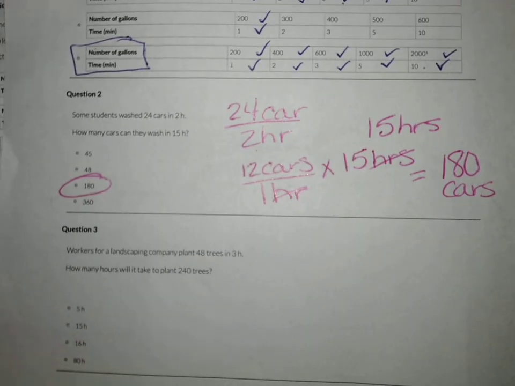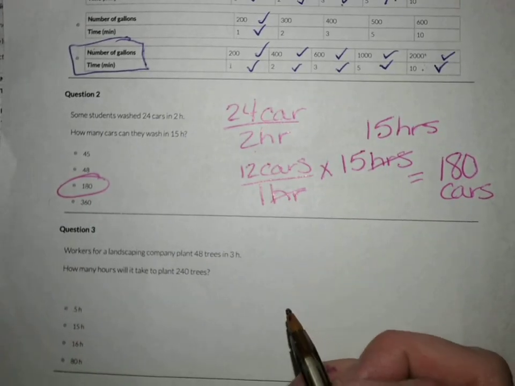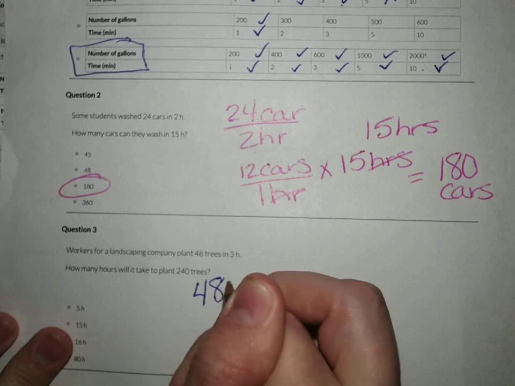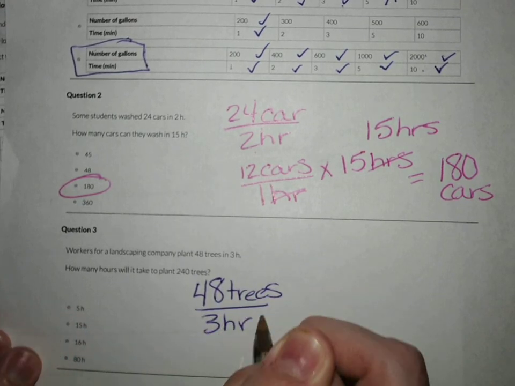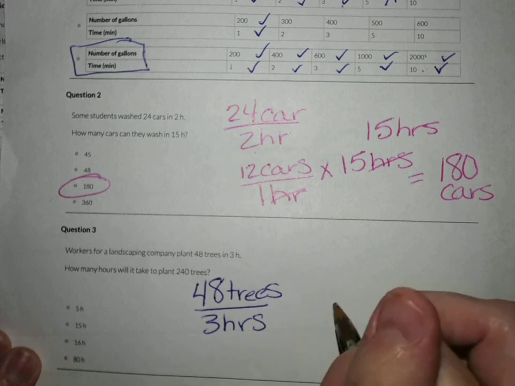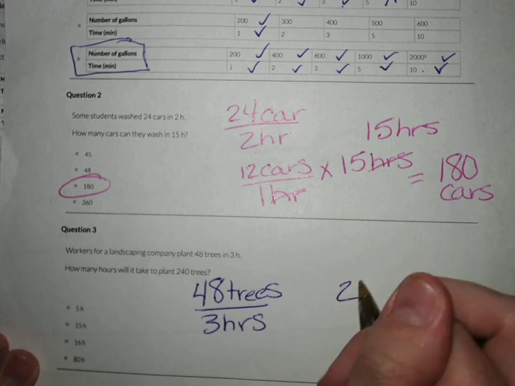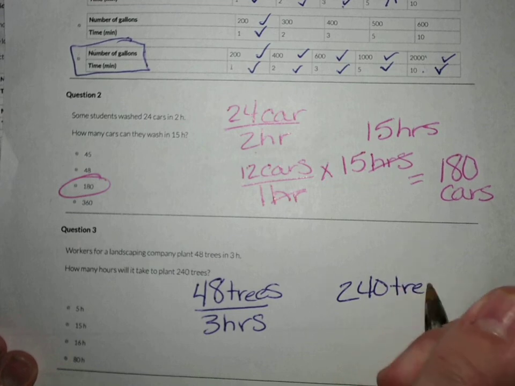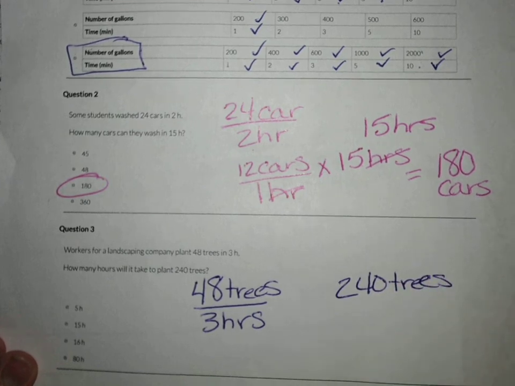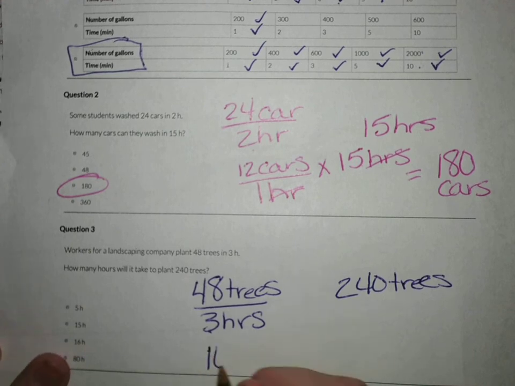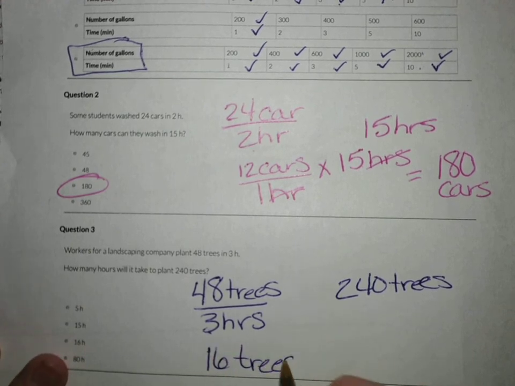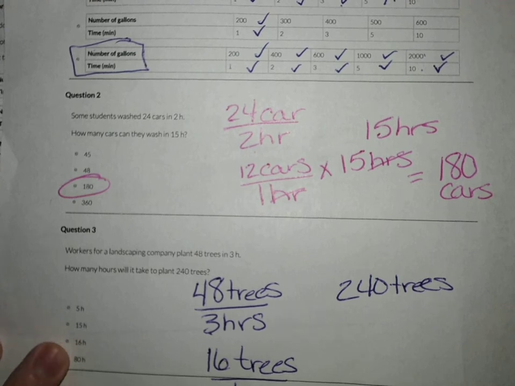Okay, number 3, workers for a landscaping company plant 48 trees in 3 hours. How long will it take to plant 240 trees? So the first thing I would do is find the unit rate, find out how many trees per hour they are planting. So 48 divided by 3 tells me they are planting 16 trees per 1 hour.